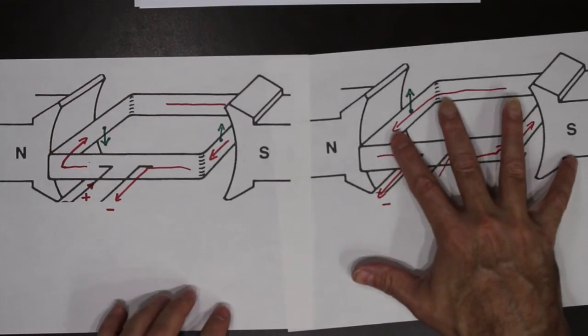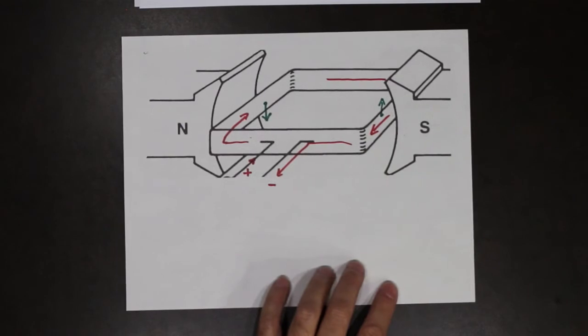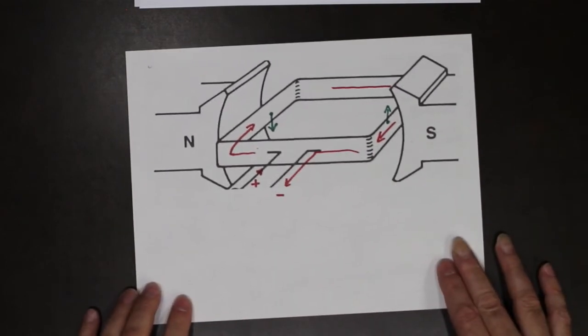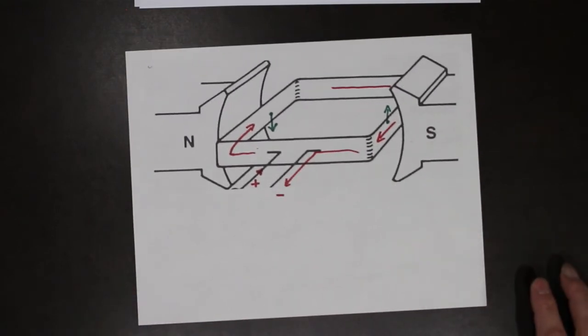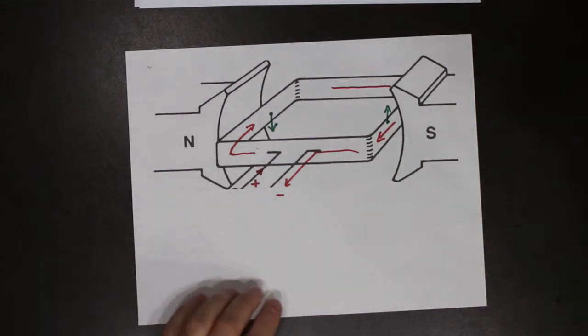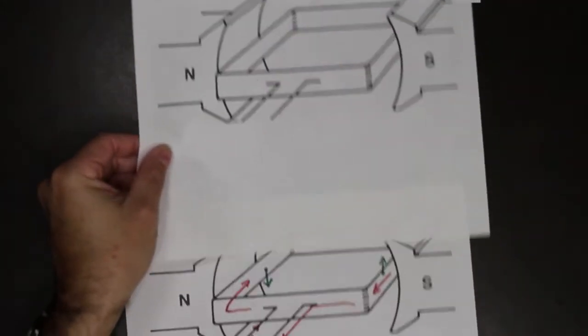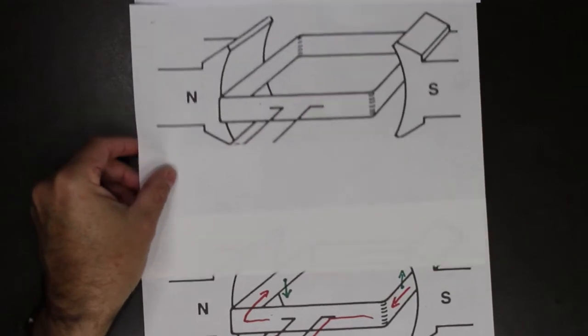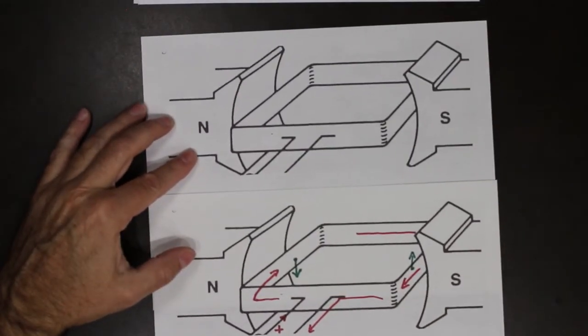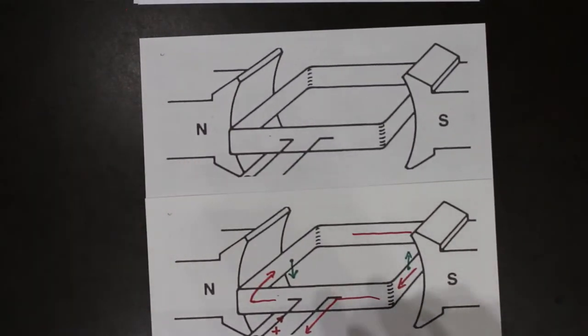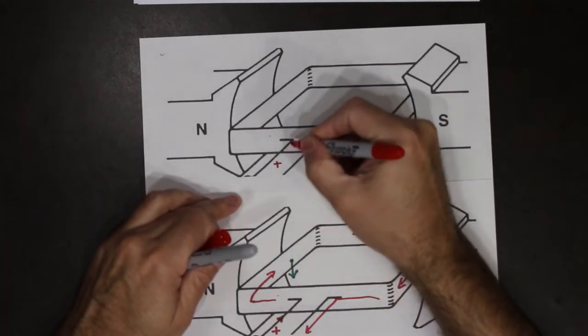So I'm just going to take this, example 2, move it out of the way. I'm going to bring in another example. In this example, I'm going to keep current the same.